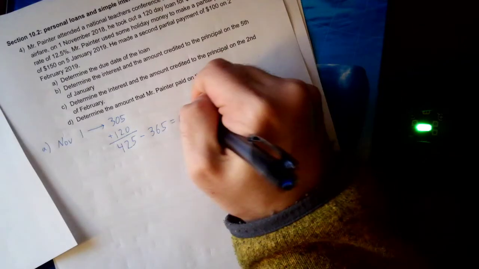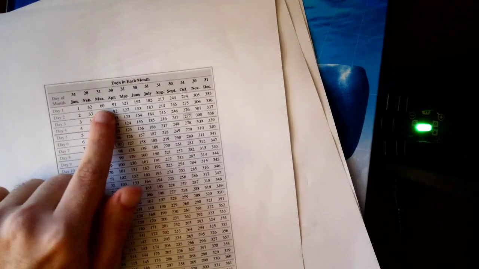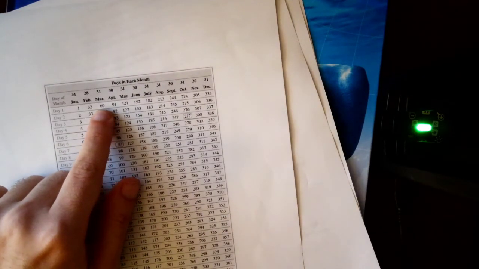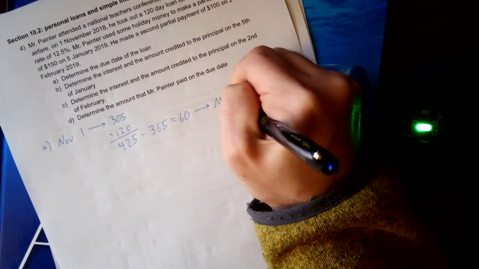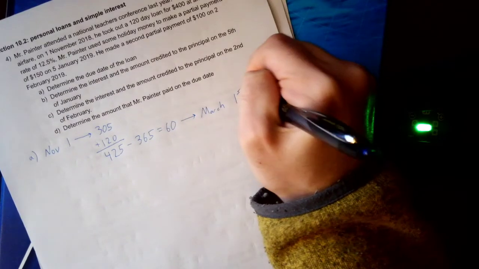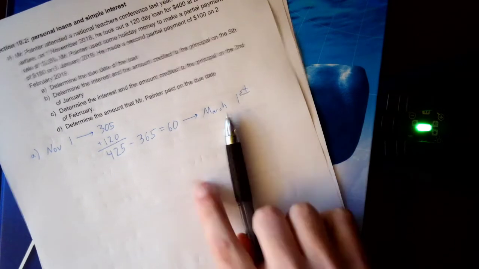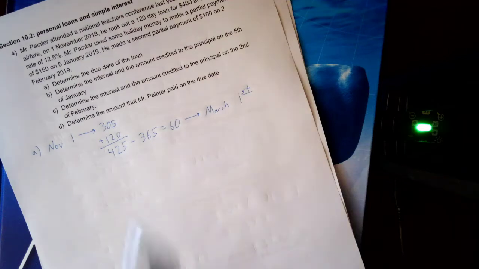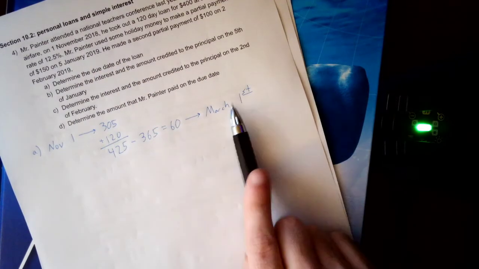So 60 days into the year, if I'm looking at my chart, the 60th day of the year is the 1st of March, right? So this will be March 1st. My loan is due March 1st. Now, 2019 is not a leap year, right? I started in 2018 and this is due in 2019.